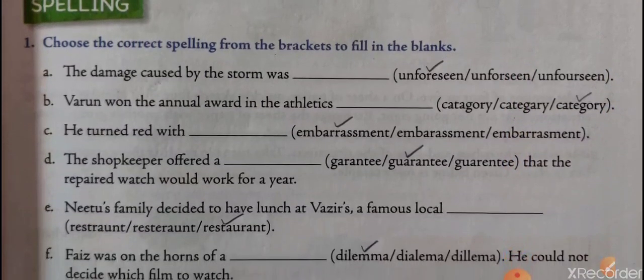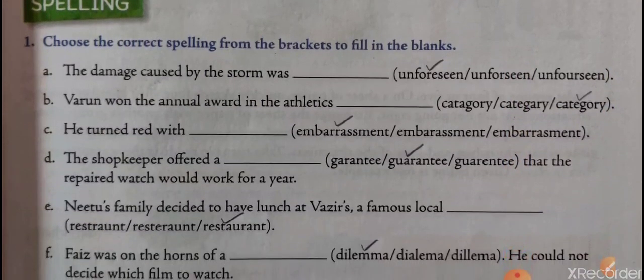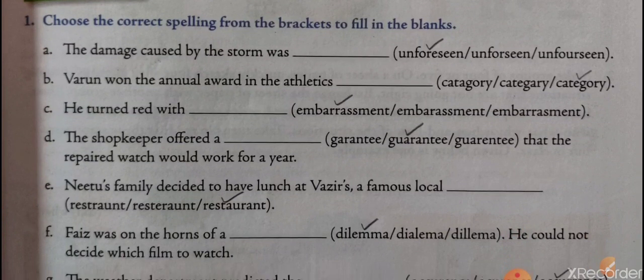Next exercises, choose the correct spelling from the brackets to fill in the blanks. In this question I have ticked it, but you don't have to tick, you have to write the word in the fill in the blanks. So the damage caused by the storm was unforeseen. UNFORESEEN. Varun won the annual award in the athletics category. CATEGORY. He turned red with embarrassment. So EMBARRASSMENT. The shopkeeper offered a guarantee. GUARANTEE that the repaired watch would work for a year.